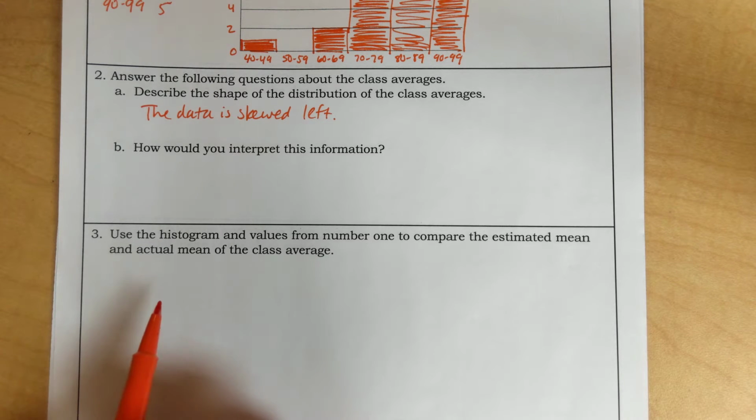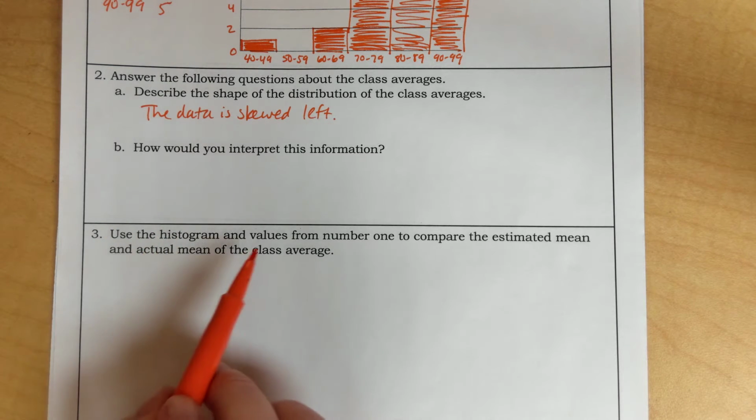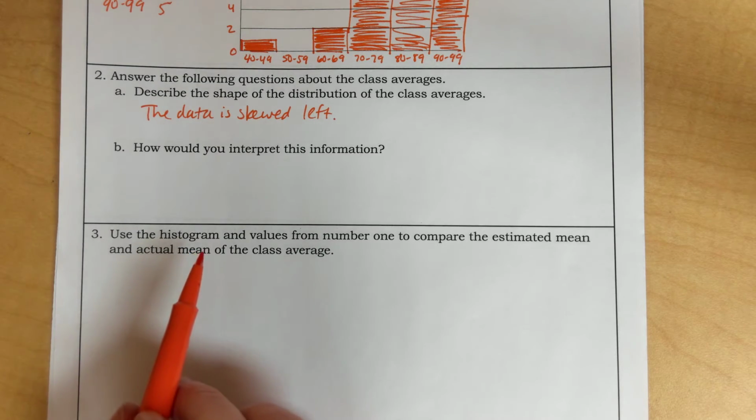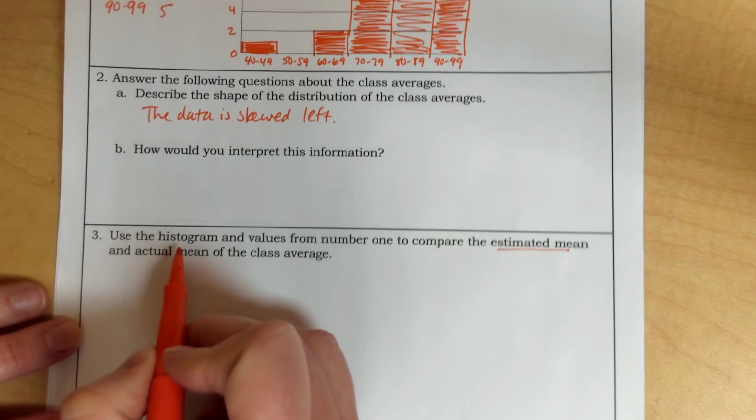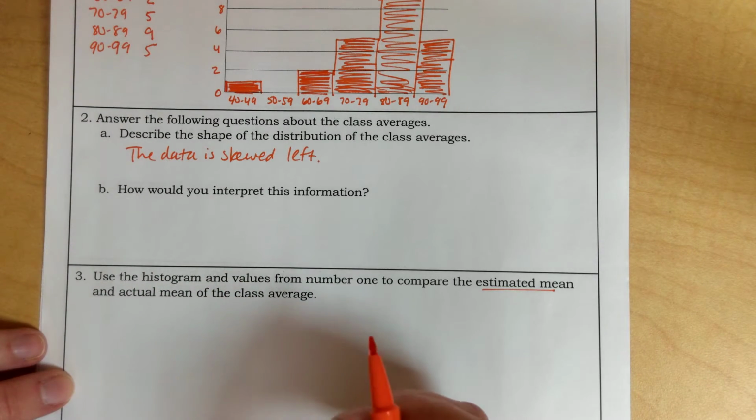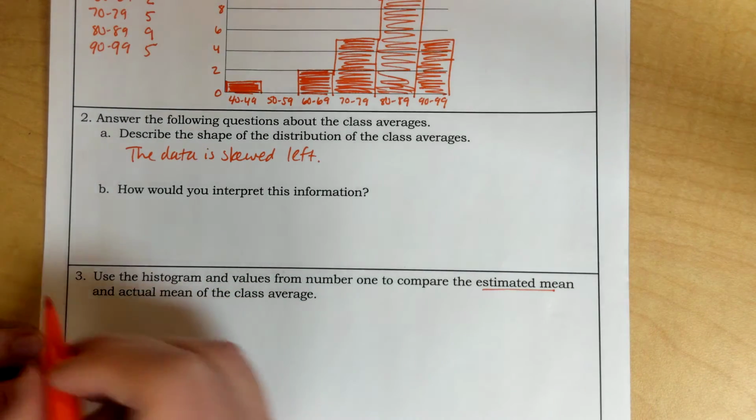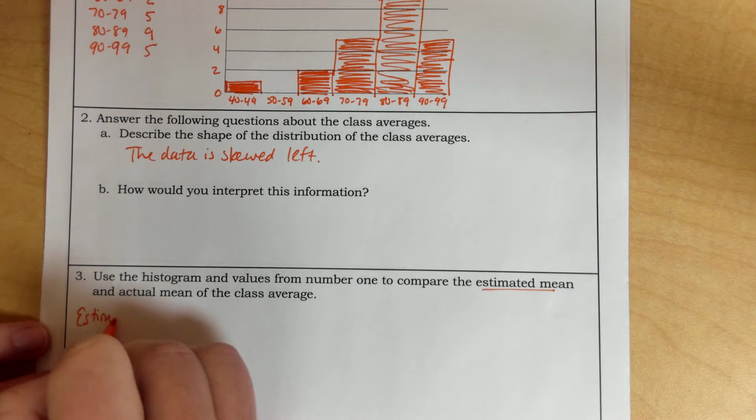Okay. Now, number 3 asks us to use the values from the first question to compare the estimated mean and the actual mean of class average. We're supposed to use the values and the histogram. So let's do an estimated mean first with the histogram values. Okay, so let's do our estimation.